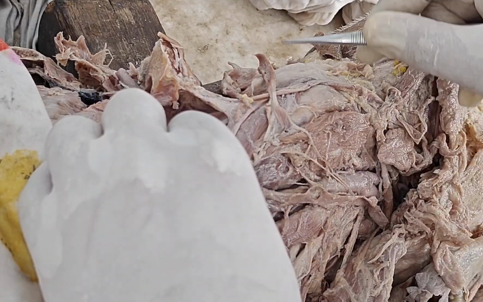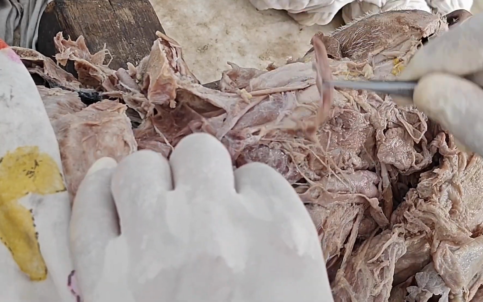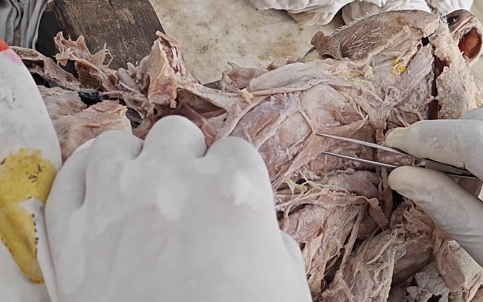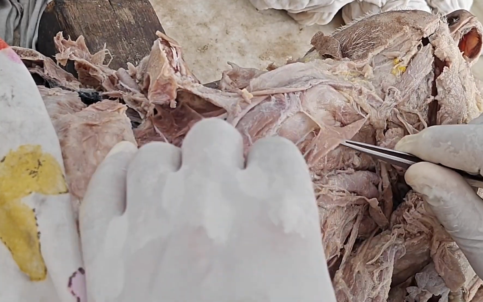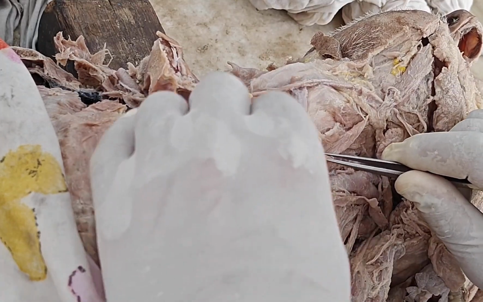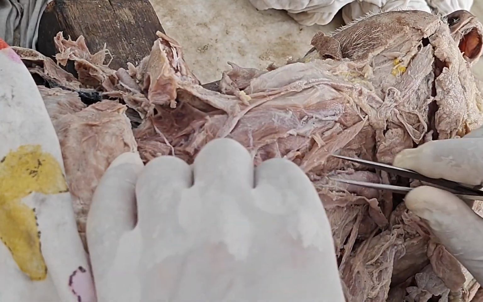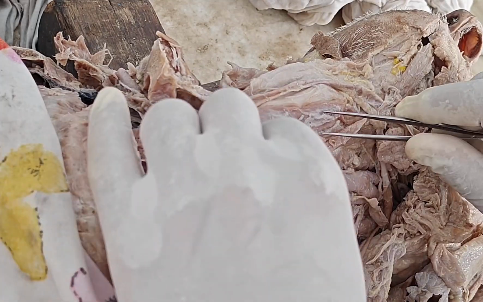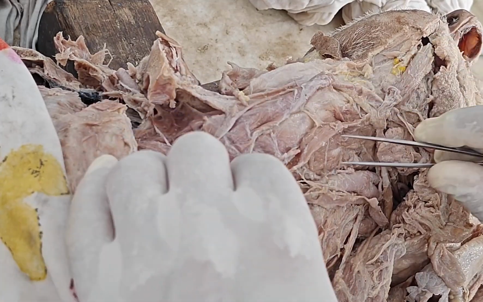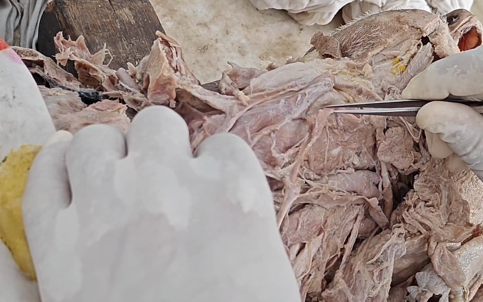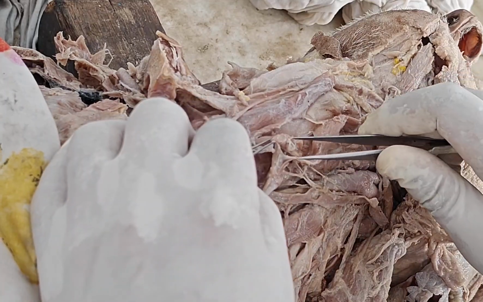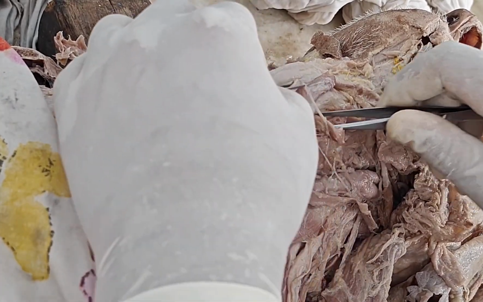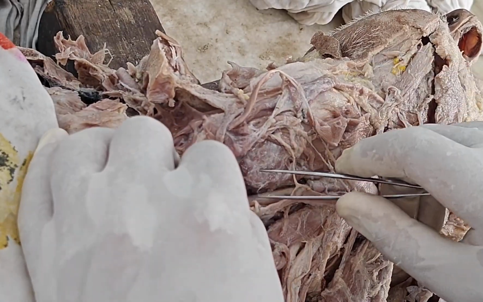Here you can see this lateral surface, which is related to the infrahyoid muscles. The first two layers are the superior belly of omohyoid and the sternohyoid muscle. After reflecting sternohyoid, you can see the sternothyroid muscle, which is in relation to the lateral surface of the thyroid gland.